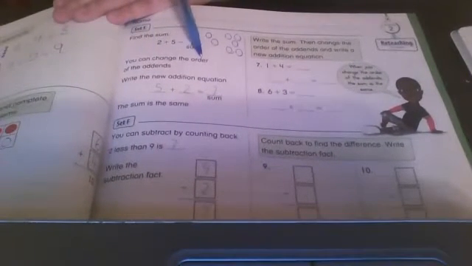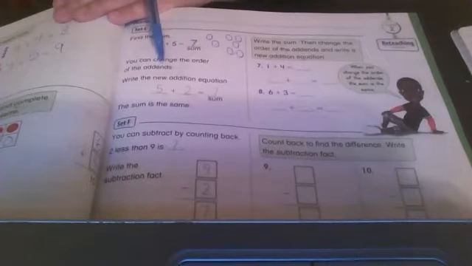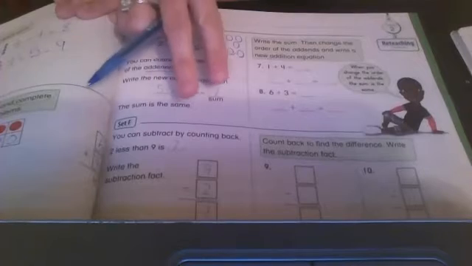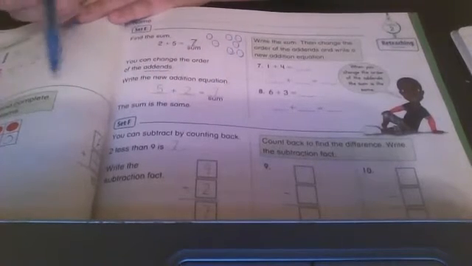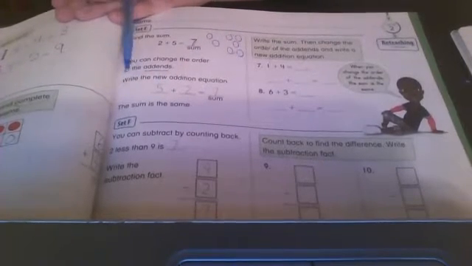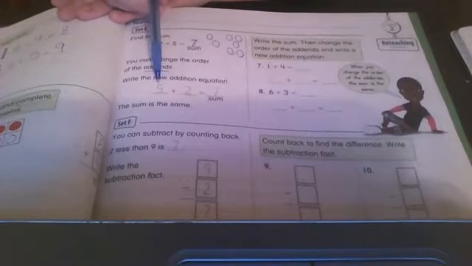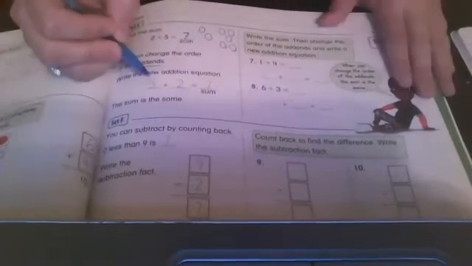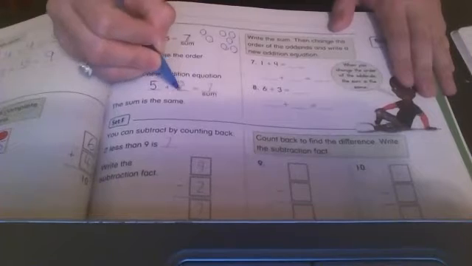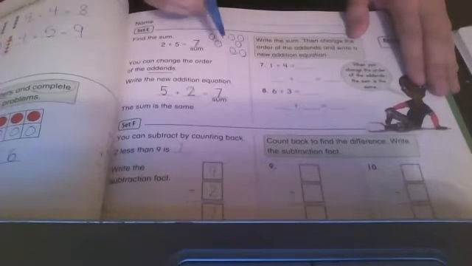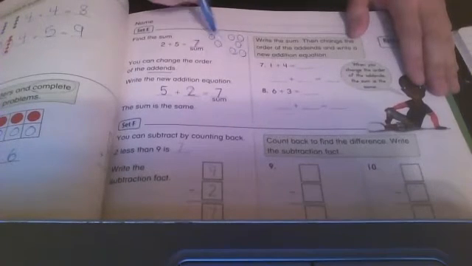It says you can change the order of the addends. So the sum is the answer, and the addends are the two numbers, sometimes more, that you're adding together, right? So the directions here say write the new addition equation. So my initial equation was 2 plus 5. This time we're switching the addends to read 5 plus 2. So we're going to go ahead and trace that. And that equals a sum of 7, right? And I have that model here, 5 plus 2 more.